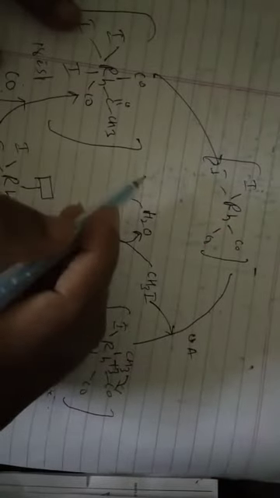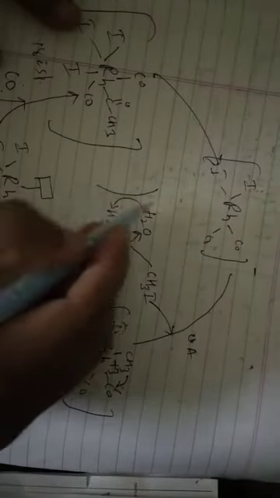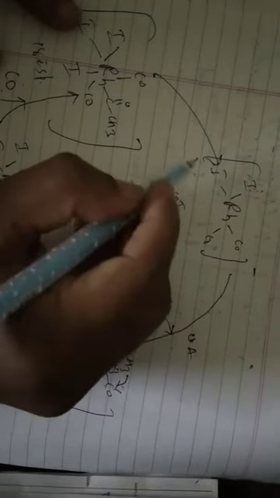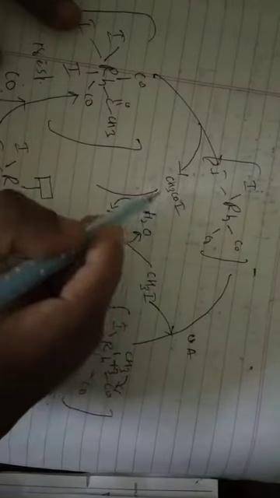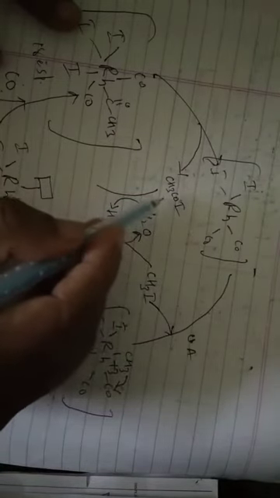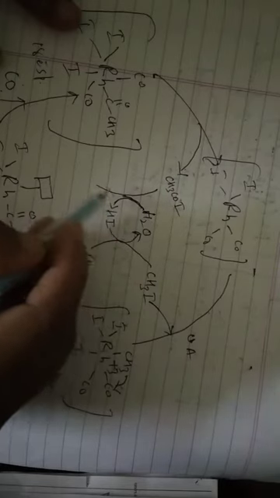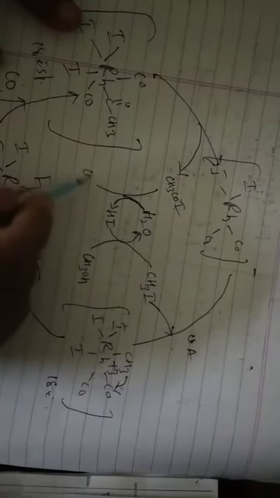The product I am going to get is CH3COI, and on hydrolysis, with water already there, I am going to get CH3COOH. This is how this type of cycle you can also give in a very easy way.